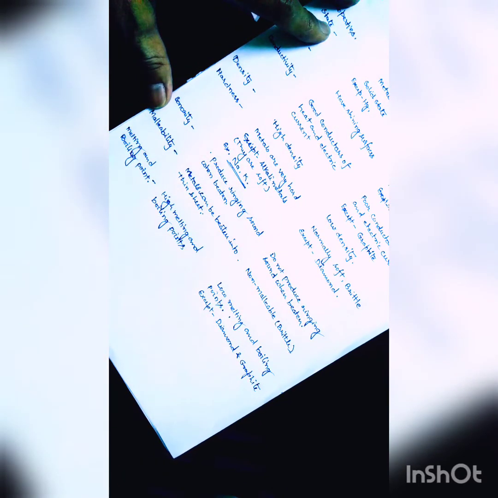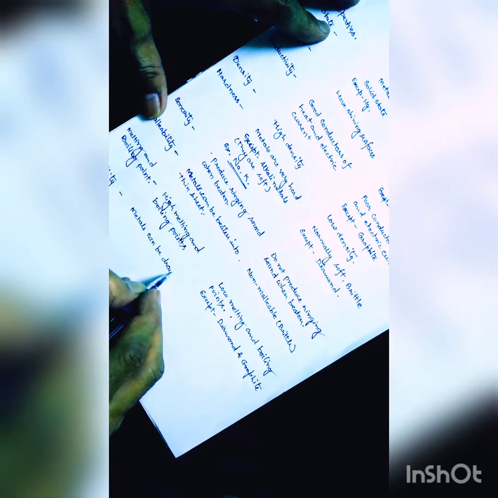The next physical property is ductility. Ductility stands for can be drawn into wires. Metals can be drawn into wires.